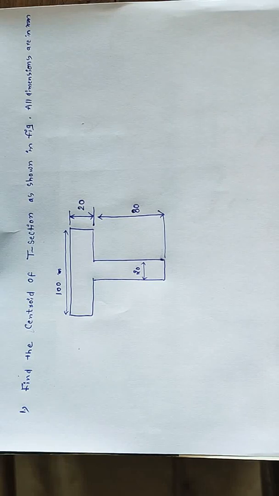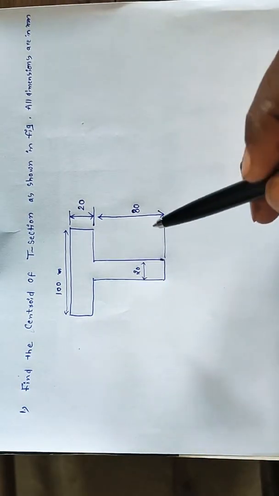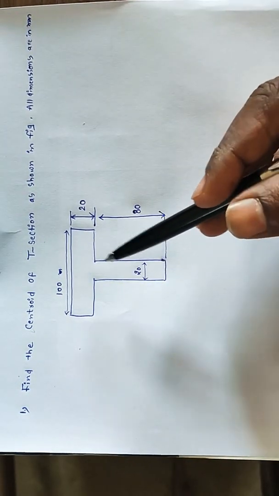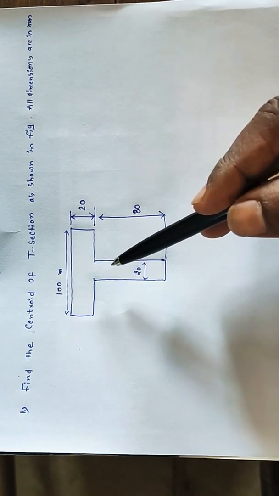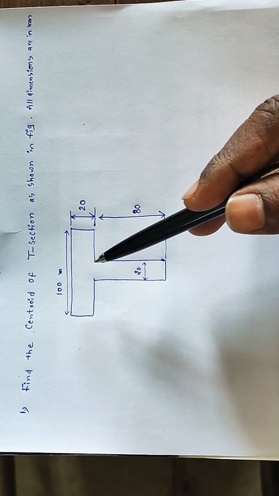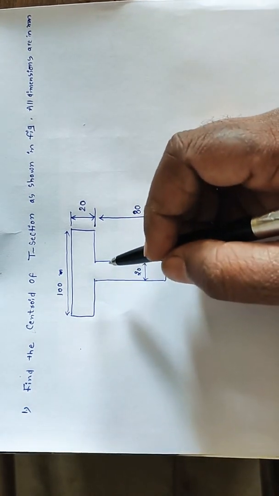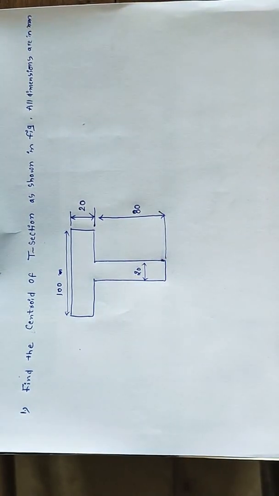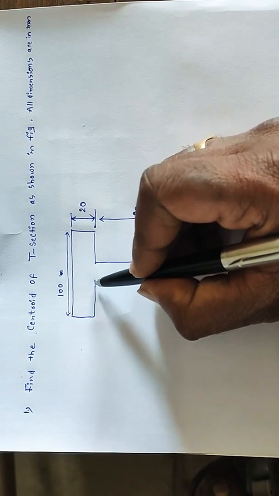So find the centroid of a T section as shown in figure. So now we have to find out the centroid of a T section. Here the T section is a composite section, because in this T section we have two rectangles. So first, divide the composite section into a number of elements. Here we are dividing this T section into two elements.